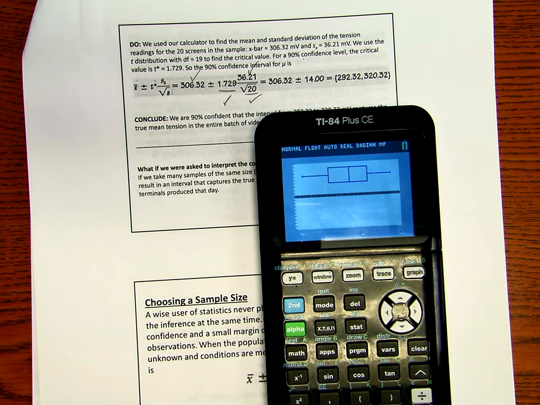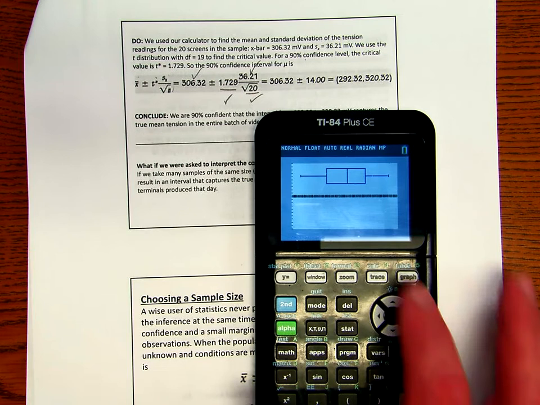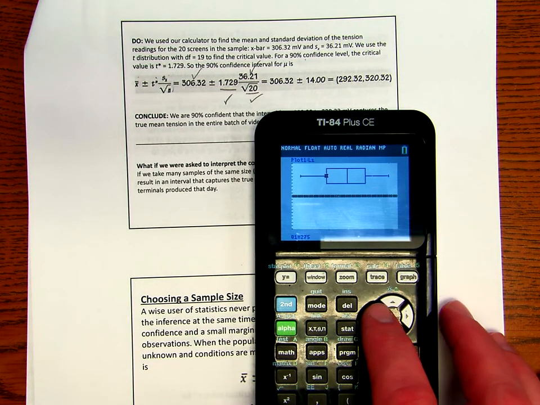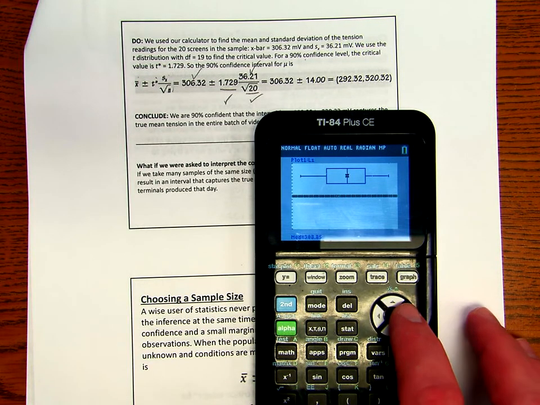And there's your box plot. Now, as a reminder, you can get all the 5-number summary with all the key numbers if you hit trace. There's your median, your Q1, min, etc.